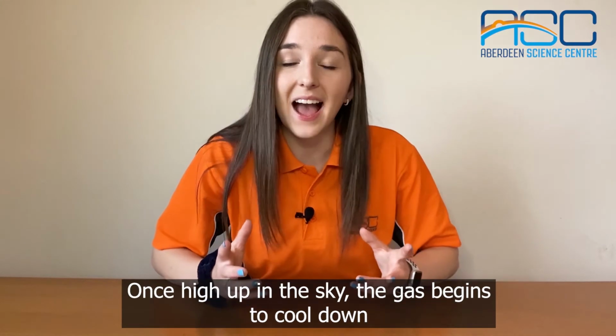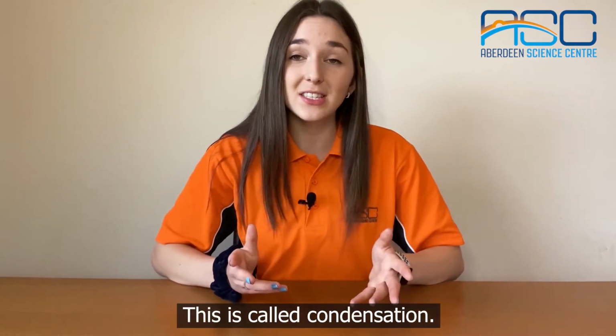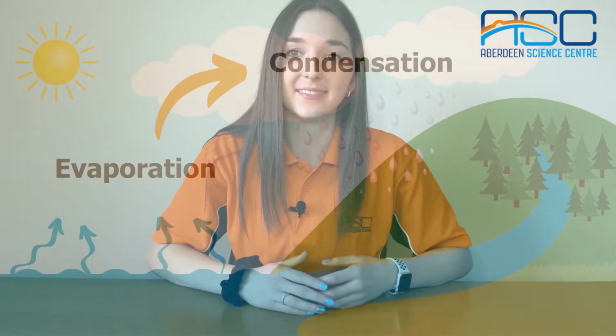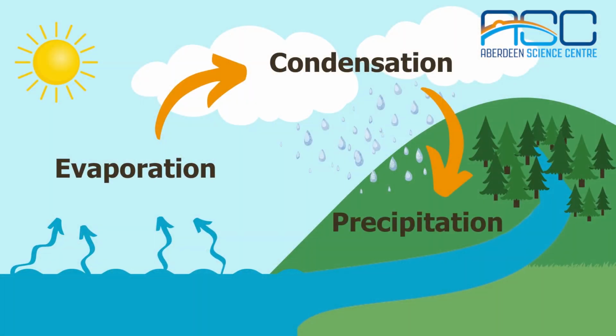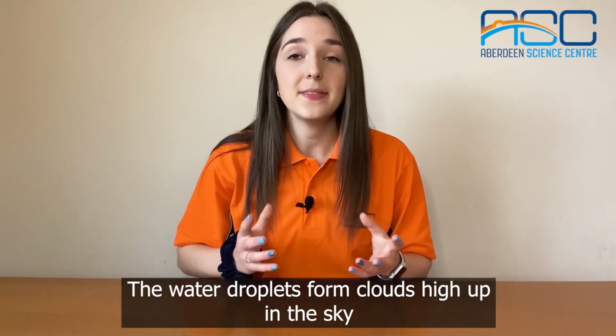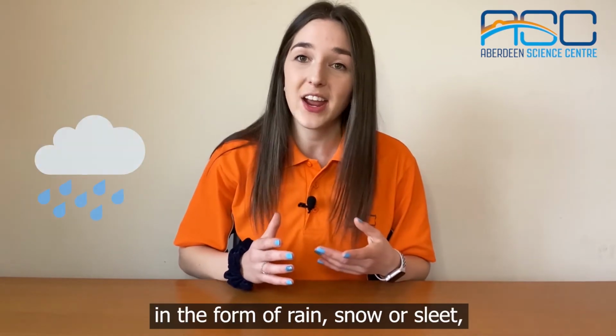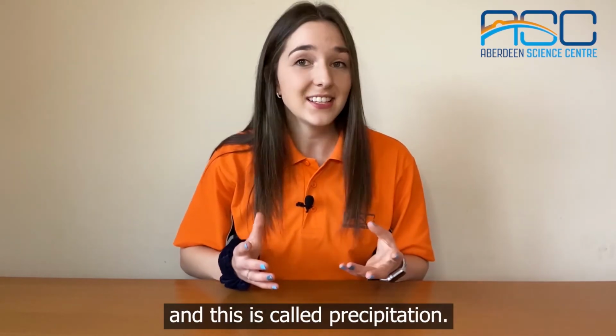Once high up in the sky, the gas begins to cool down and turns back into a liquid. This is called condensation. The water droplets form clouds high up in the sky, and these become heavy and eventually fall from the sky in the form of rain, snow or sleet. And this is called precipitation.